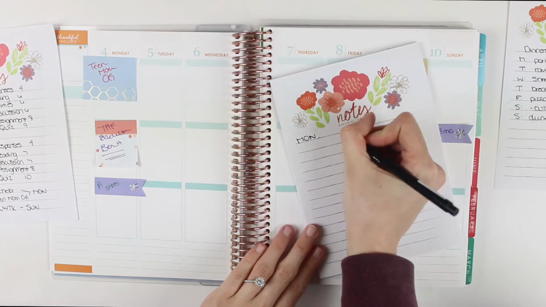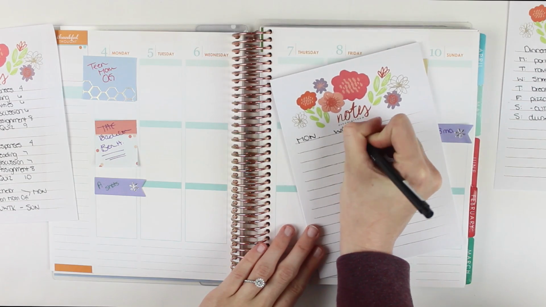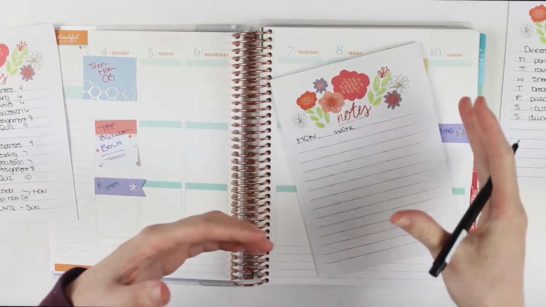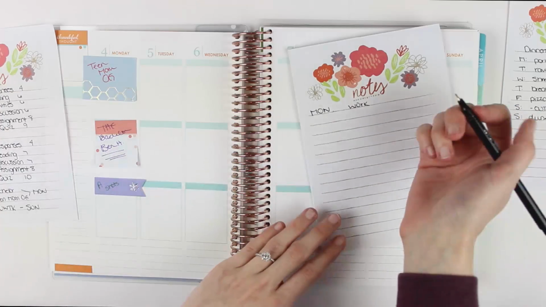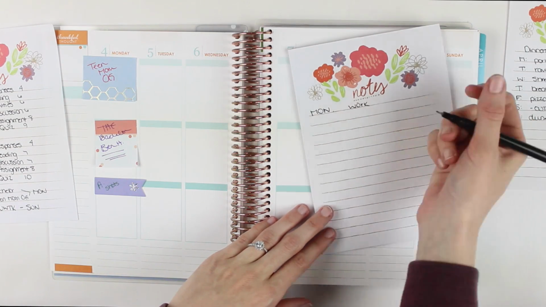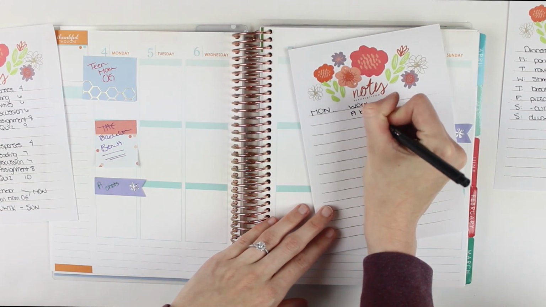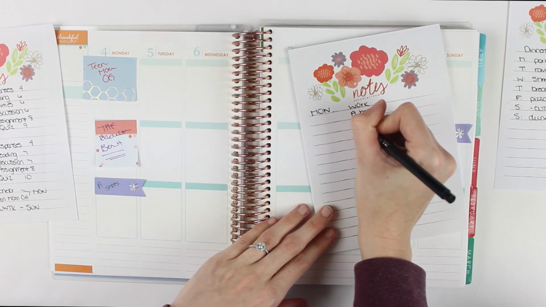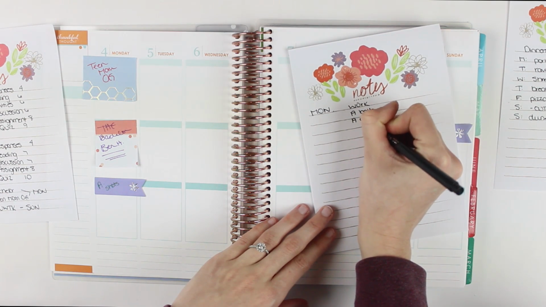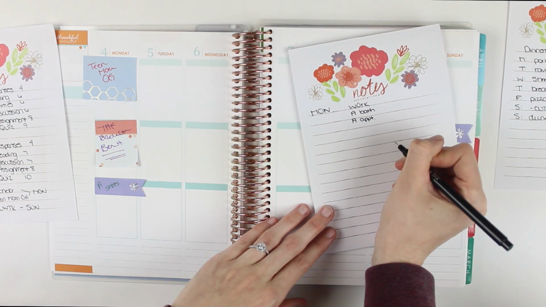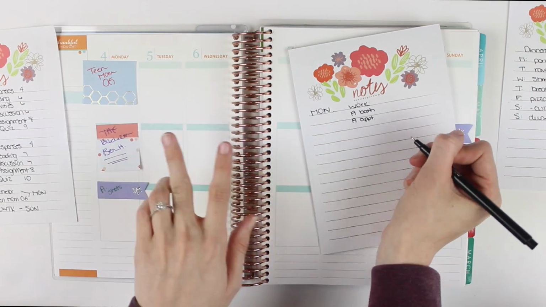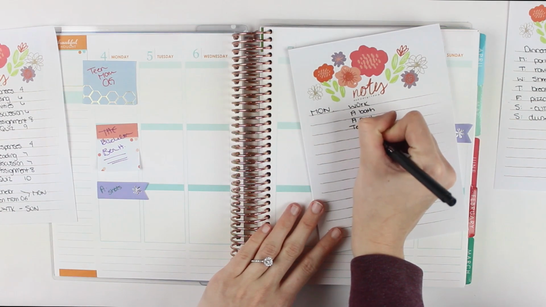So I start off with just writing down work, so that I know that I'm working that day. I know this sounds really stupid, but this is basically what I do. So I'm going to write down work. Avery's going to get a bath that day, so I write bath. She also has an appointment, so I'm going to write that. I'm going to write my 2 TV shows.